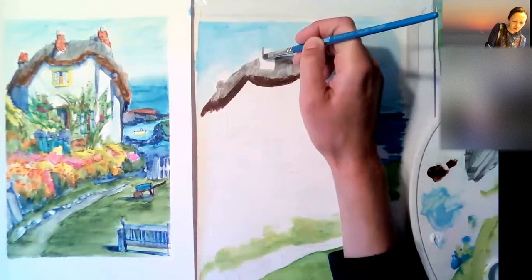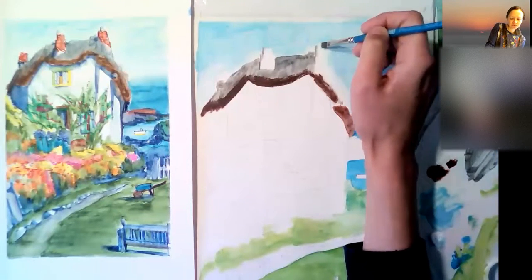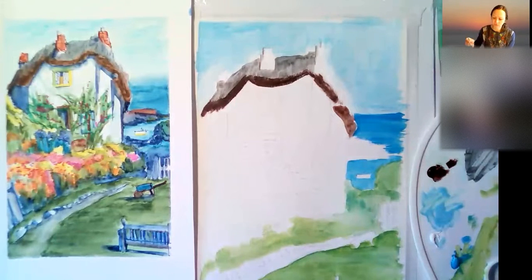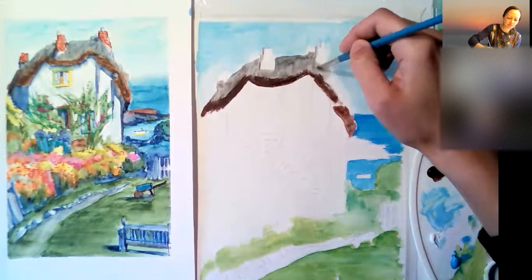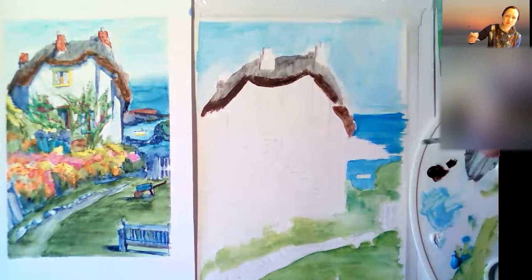So maybe with the same gray I can mark a little bit the shadows on the chimneys, although later maybe one wants to go back and correct them, make them a bit darker with the dark blue, make a bit more accent.